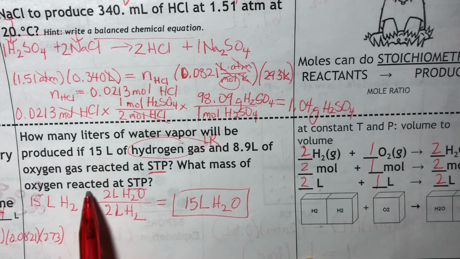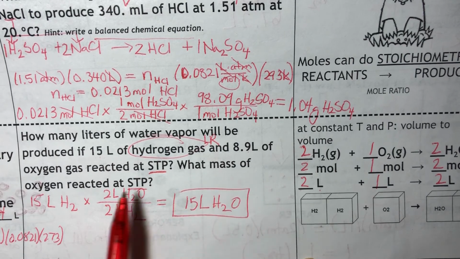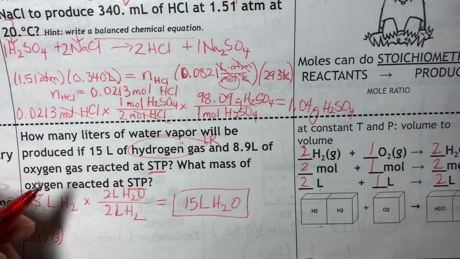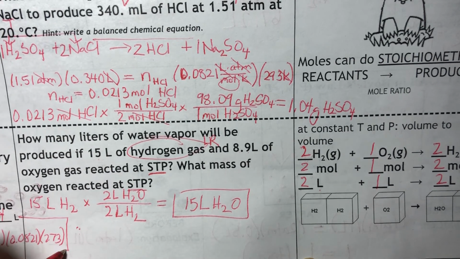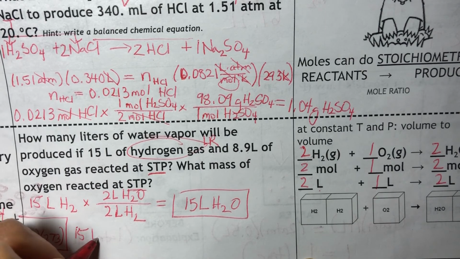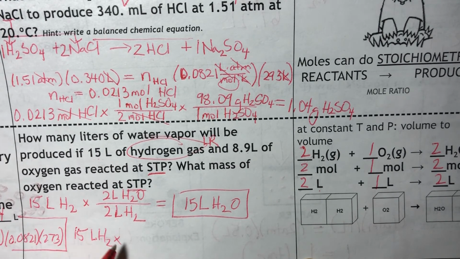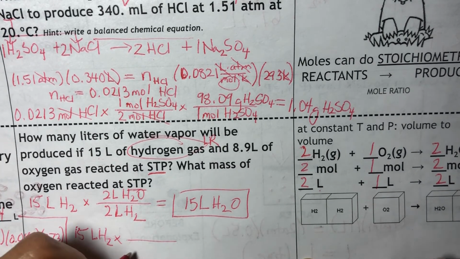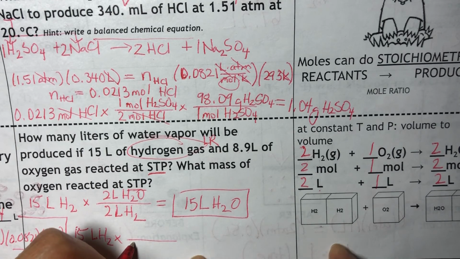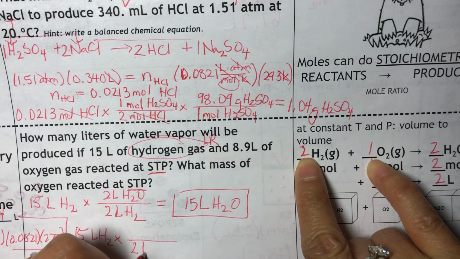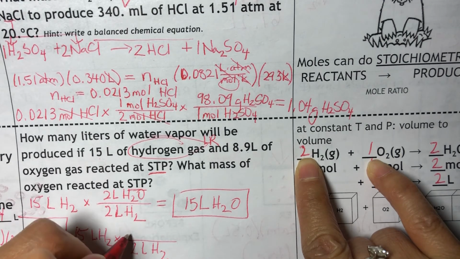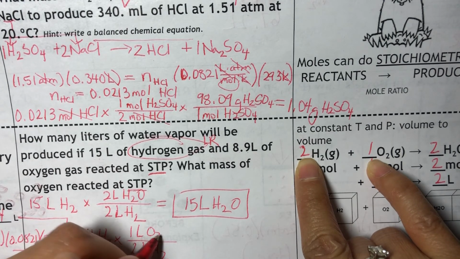So the next part is to figure out what mass of oxygen reacted. So I'm going to take my limiting reactant, which is, I'm going to box this away, my 15 liters of hydrogen, and I'm going to do a liter ratio between hydrogen and oxygen. So for every 2 liters of hydrogen, there's 1 liter of oxygen.